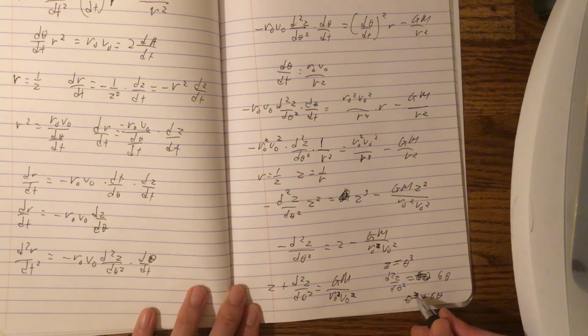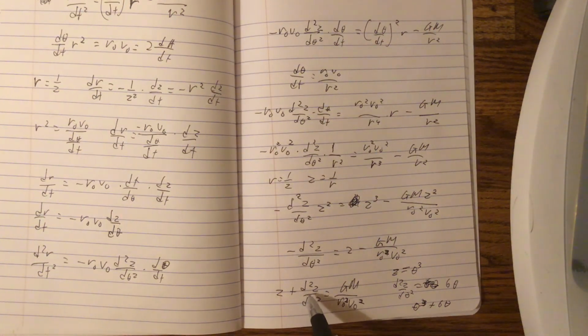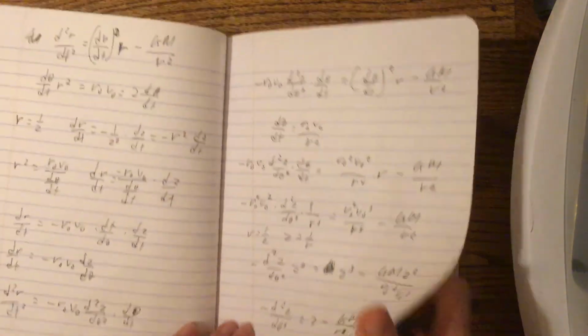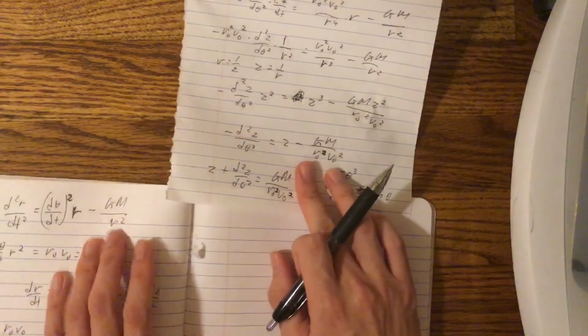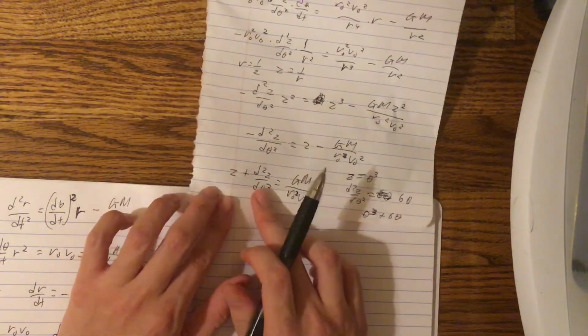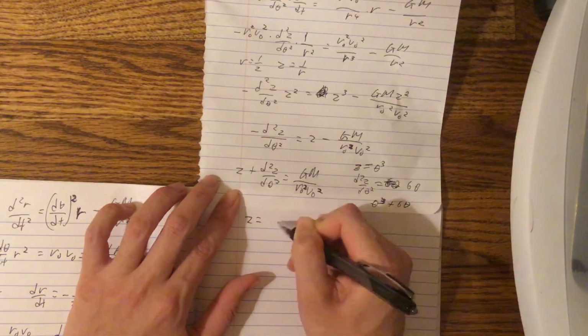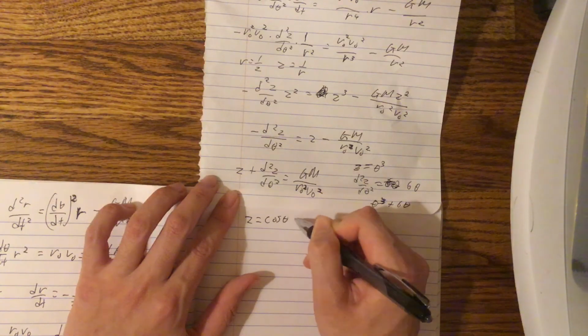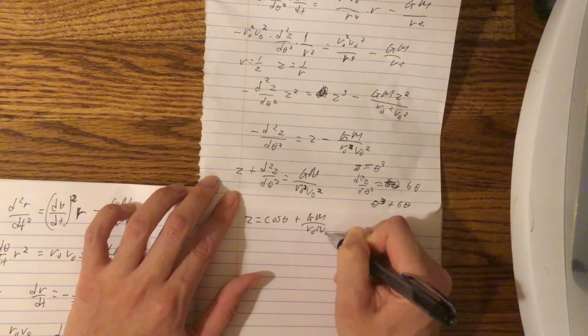So what type of function, if you take its double derivative, cancels out with the original function, leaving a constant behind? Well, there's only one type of function that can do that, and it's namely cos theta.